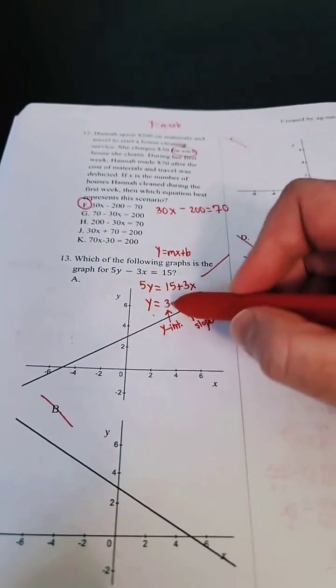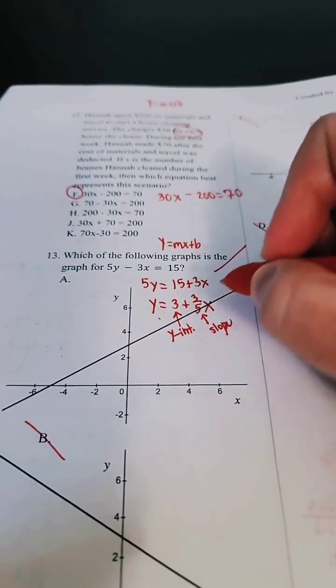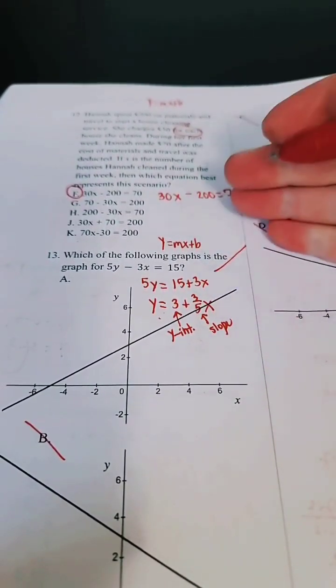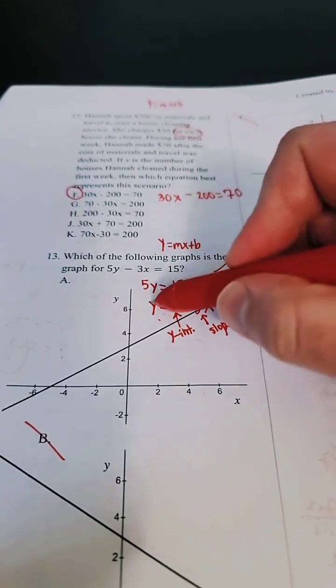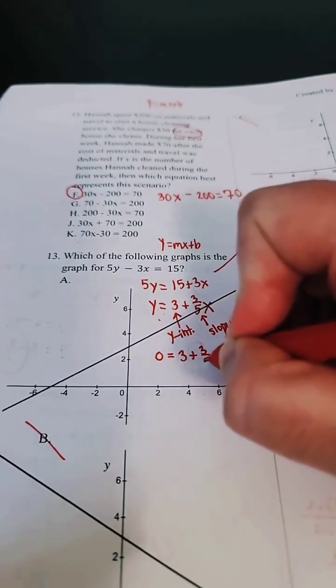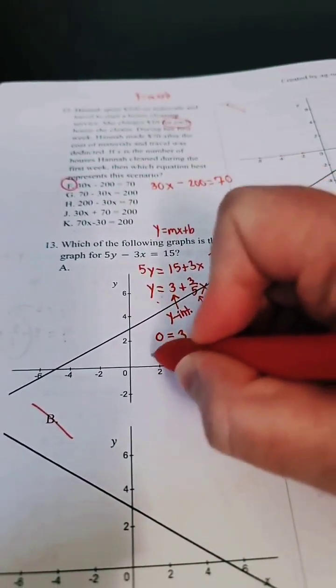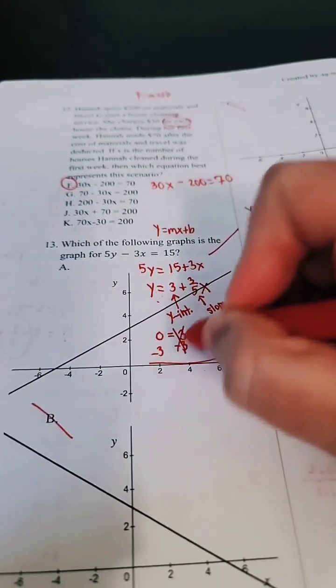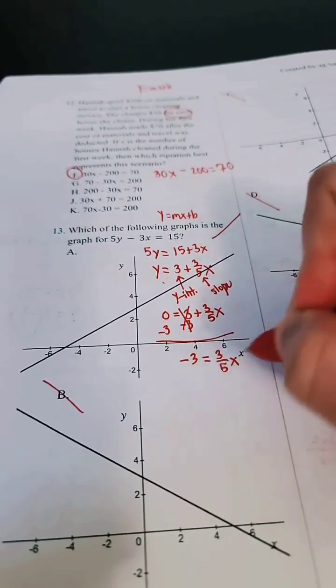So since I have an equation, let me find out what the x-intercept is. How do we find the x-intercept? Remember, with intercepts, you plug in 0 for the opposite variable. So if I'm finding the x-intercept, I plug in 0 for y. So it's going to be 0 is equal to 3 plus 3/5 x. And I'm going to solve for what x is for my x-intercept. So I'm going to subtract 3 on each side, and it's going to be negative 3 is equal to 3/5 x.